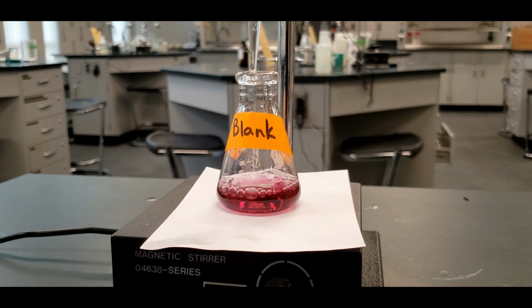And the reaction isn't instantaneous. It takes a little bit for the EDTA to chelate the magnesium and to cause it to take on a different color. So we're going to go slowly and watch for that color change.